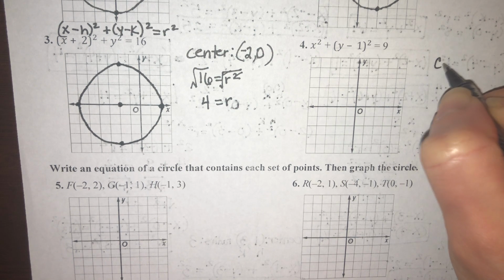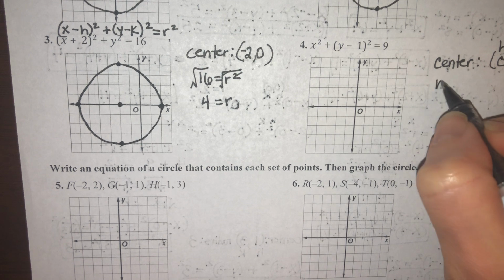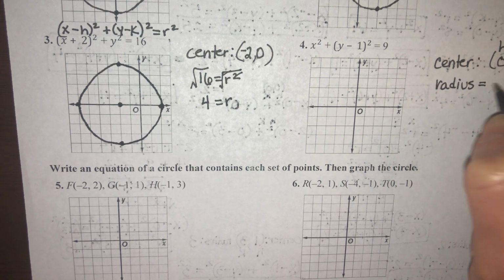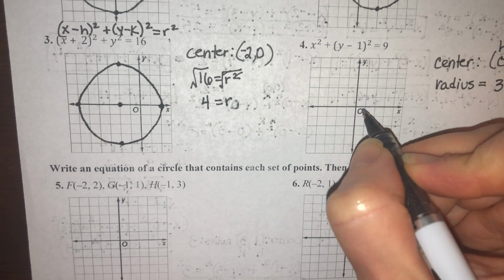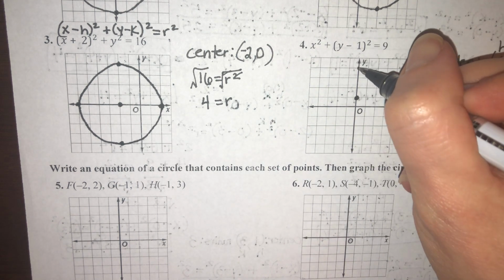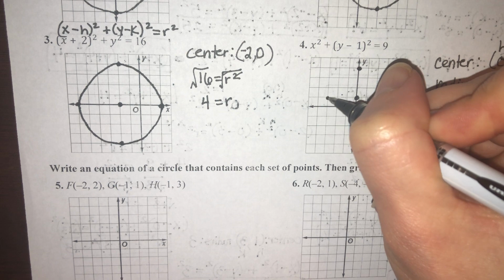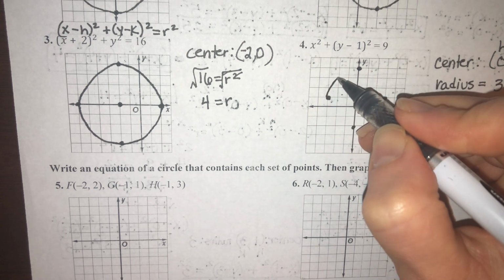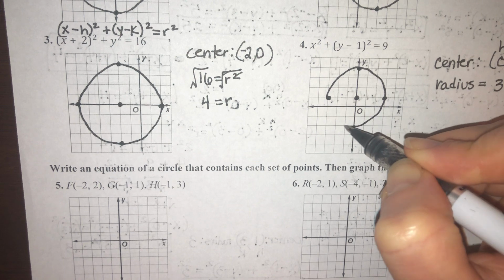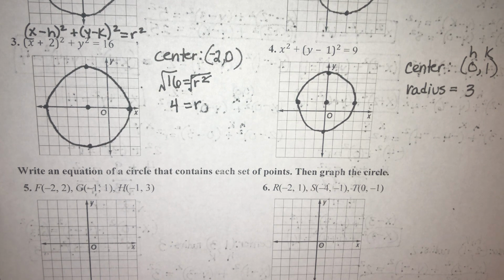So hopefully you got that the center is at 0, 1. That's your h, that's your k. And hopefully you got that the radius is equal to 3 because 3 is the square root of 9. So to graph it, your center is 0, 1, that's 1 unit up the y-axis. And then the radius being 3: 1, 2, 3. There we go. We're ready to draw it. Yay! Does yours look like mine? I bet it does.